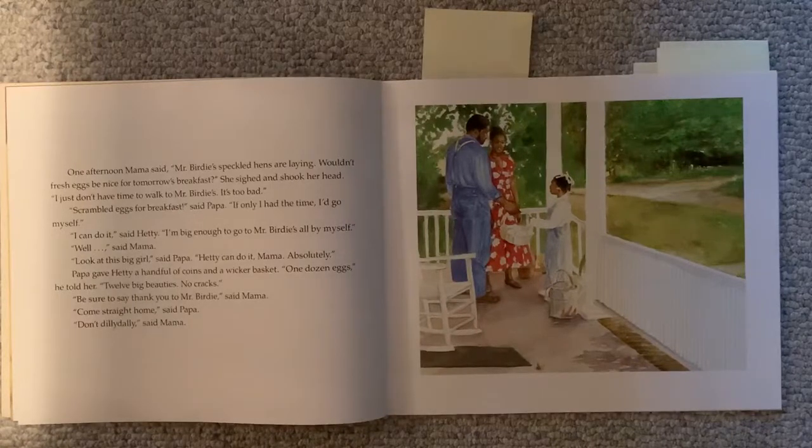Do you guys think it's a good idea that her parents are trusting her to go down the road by herself? What do you guys think? Share out loud.